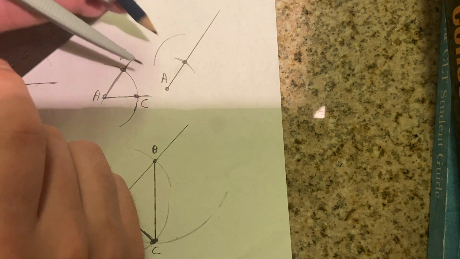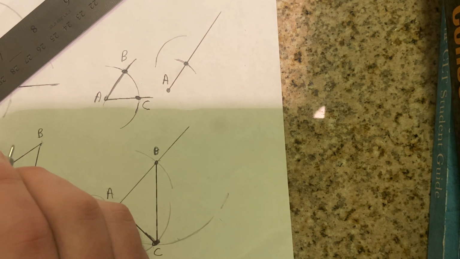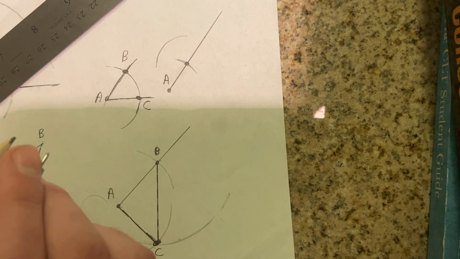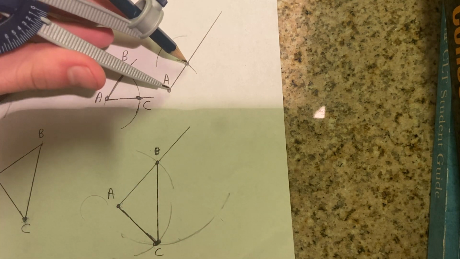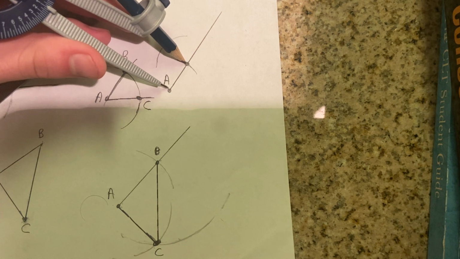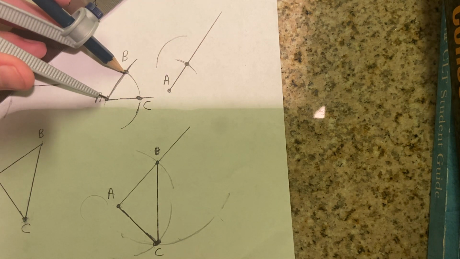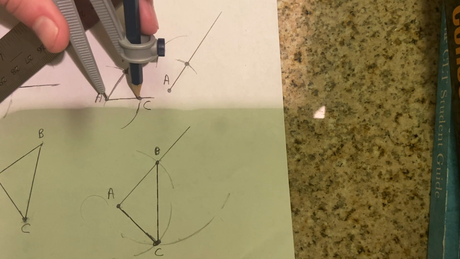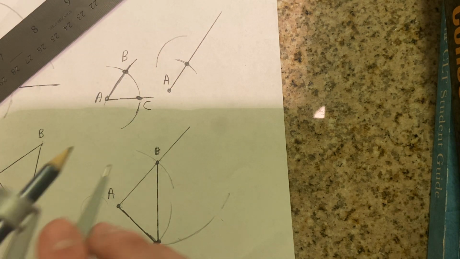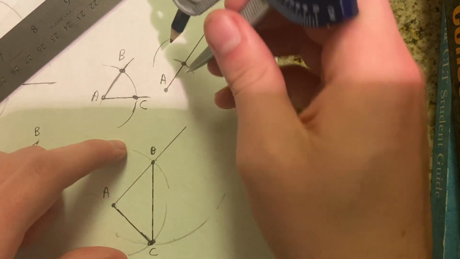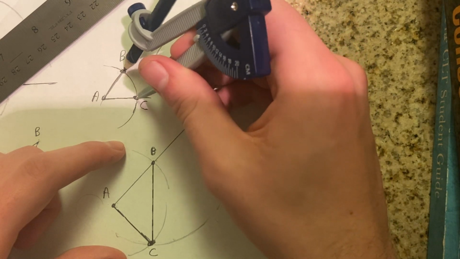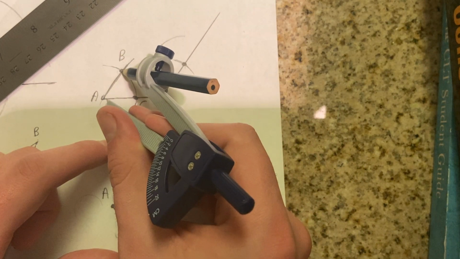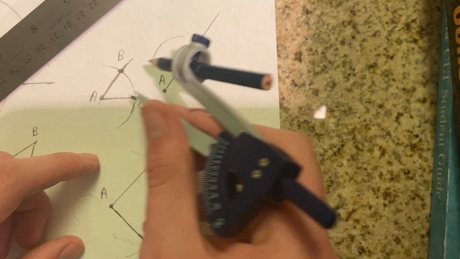Oh shoot, I've forgotten if I was copying point B first or point C first. I think I was copying point B. Let's see, what was I copying? That's that far. Well, it doesn't matter because they actually are the same distance, right? So now we've made sure that this distance is correct. Now I just need to make sure this distance is correct. And like I said, they're the same distance.